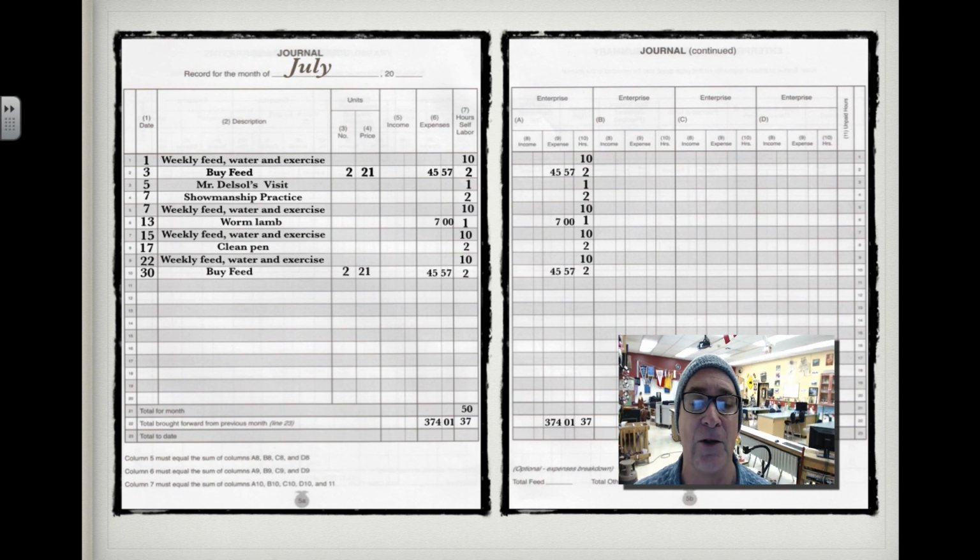So once you've got that all done, you're going to go ahead and add up the hours on both sides. Should balance to 50. And then bring down your totals for your expenses, 98.14 and 98.14. And then you add up your totals for the month and total brought forward, so you get your total to date, 87 hours. And then your total to date for the amount of expenses, $472.86.